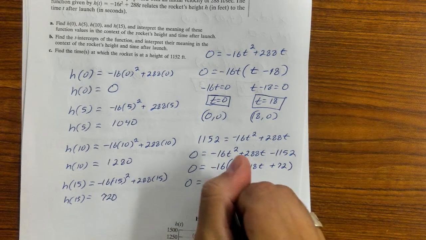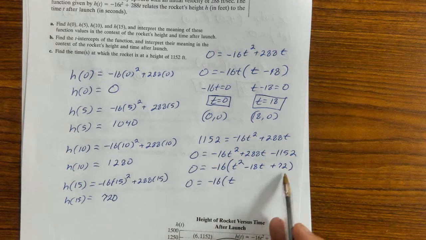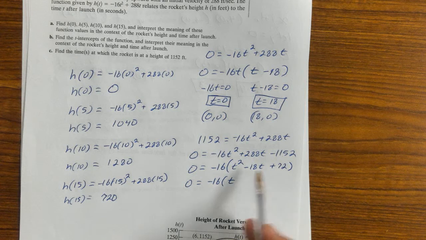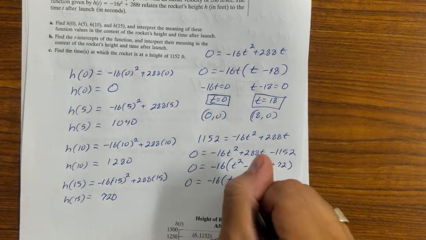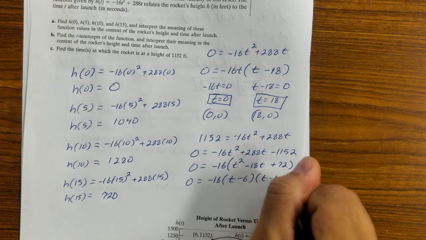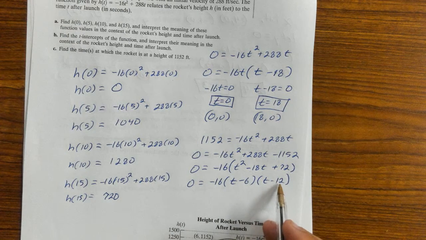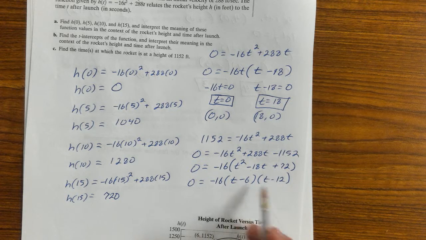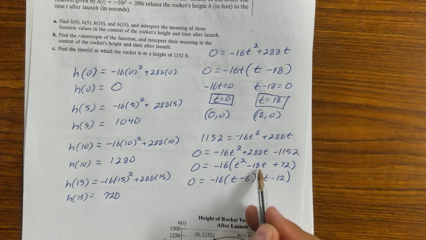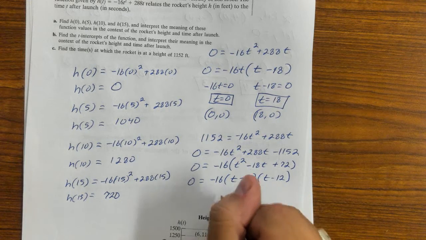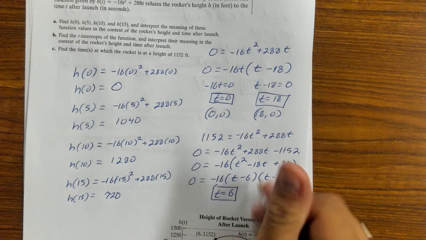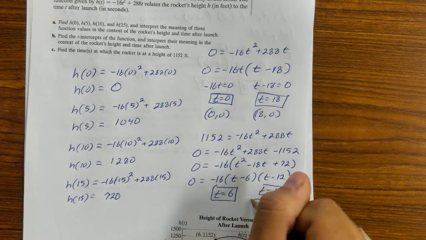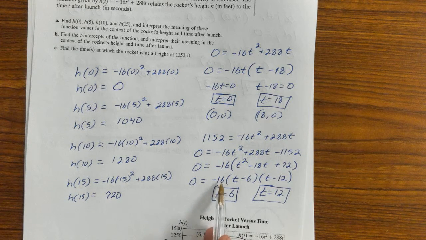So 0 equals negative 16 times t. The two numbers, by the way, that multiply to give you positive 72, but when you add them give you negative 18, are going to be negative 12 and negative 6. So t minus 6 and t minus 12. Negative 6 times negative 12 does give us a positive 72, and negative 6 plus negative 12 does give us a negative 18. So now we can write our solutions. t equals positive 6 from this factor of t minus 6, and here t equals positive 12. From our first factor, it would be a contradiction, since negative 16 equals 0 is a contradiction.